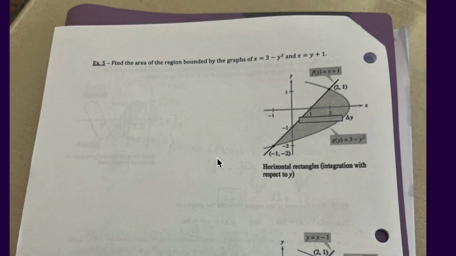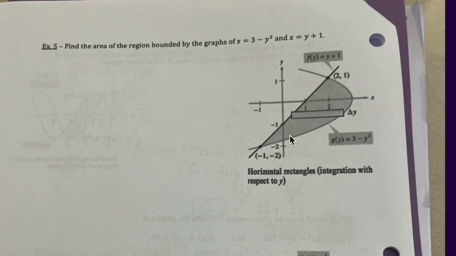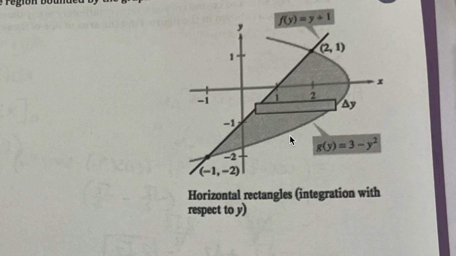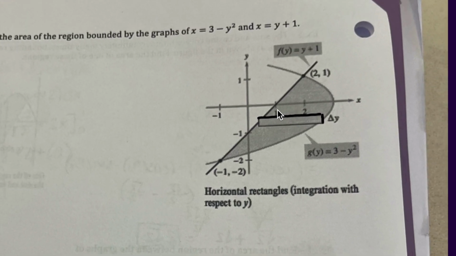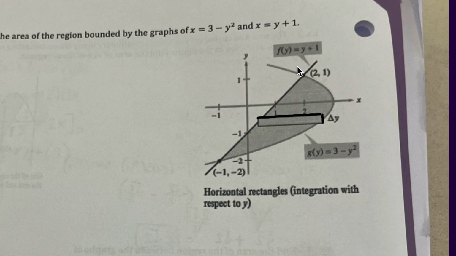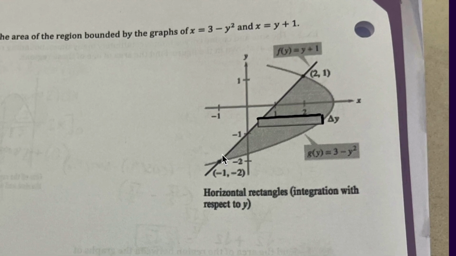In our first example, we will be integrating using horizontal rectangles. So as promised, we're going to have dy involved. That's going to be the width of our rectangle, and we're going to have f of y as the length. So you could see that our two curves are solved for y. We have f of y and we have g of y. So we are going to set up an integral with y values going from a low of -2 to a high of 1. And we're going to have the y variables in here times dy.